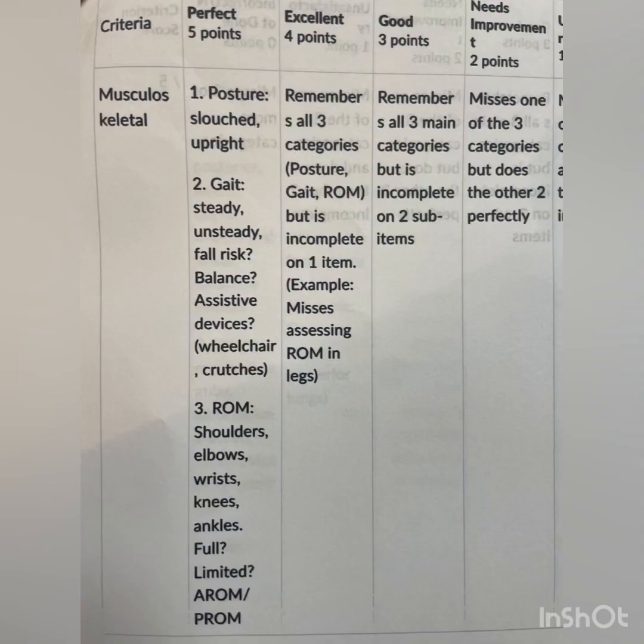So that's the neurological. The next system on the rubric is the musculoskeletal system, which is going to be assessing posture, gait, and range of motion. So under posture, what you're looking at is whether they are slouched or upright. So I'm looking at his posture. He's leaning back against the chair, but he's sitting up.